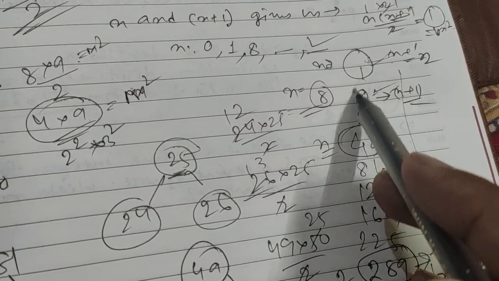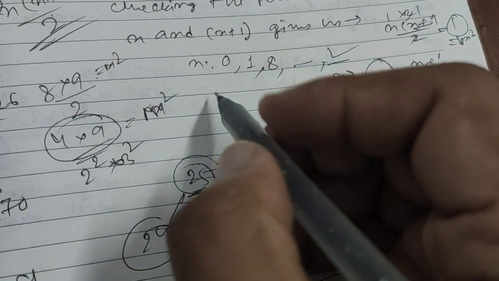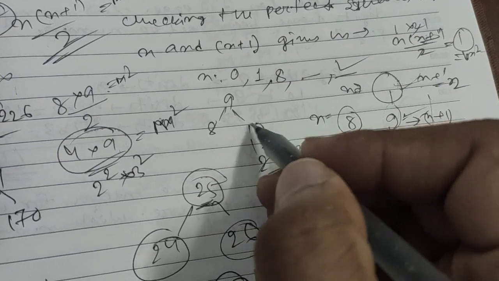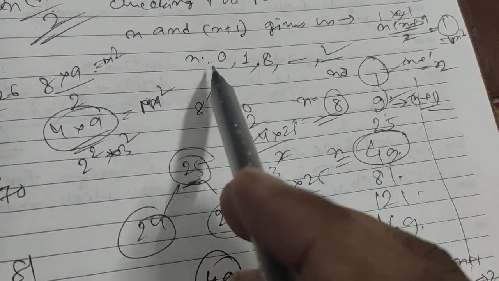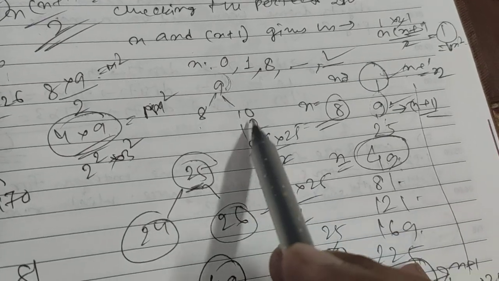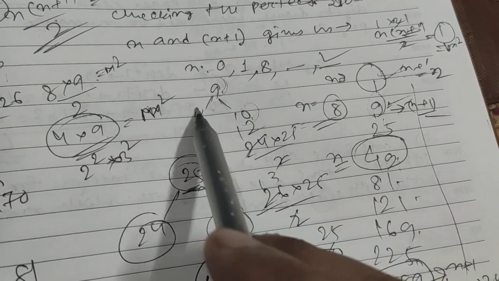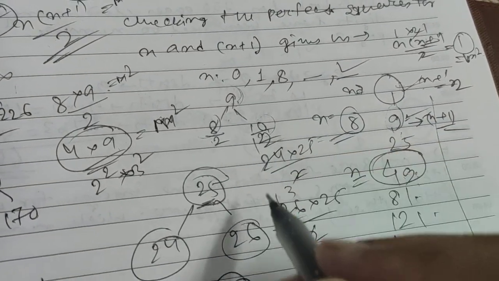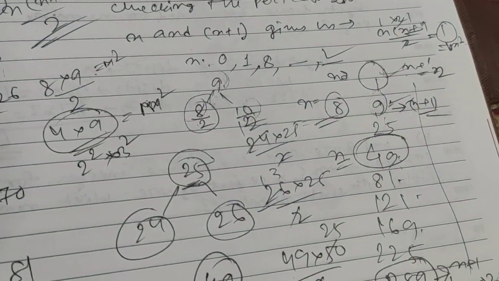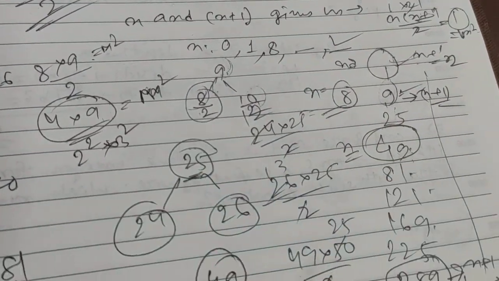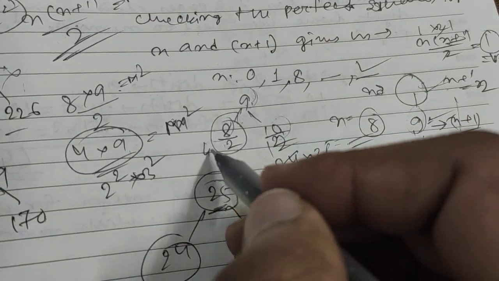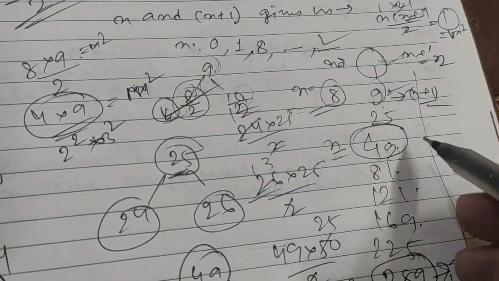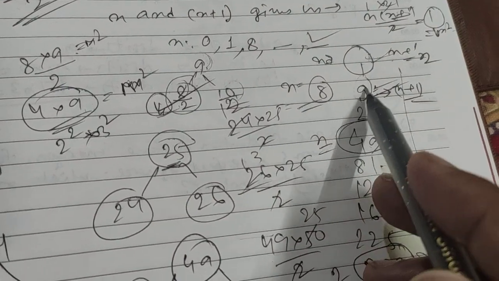For the next, this is 9, so there are two possibilities, right? One is 8 and one is 10. If 9 is n, then n plus 1 will be 10. If 9 is n plus 1, then n will be 8. So you divide by 2 and check which number is a perfect square. This is 4, which is the square of another number, 2 square is 4, so we choose this one. So this is our second choice, with 9 as n plus 1.